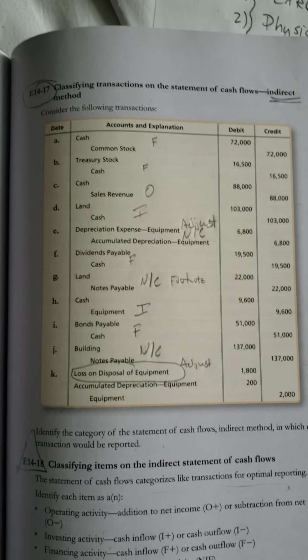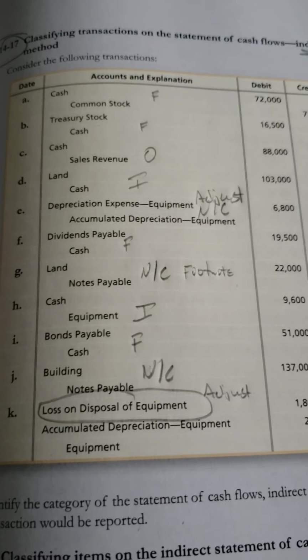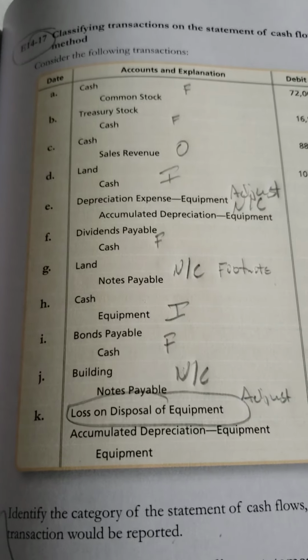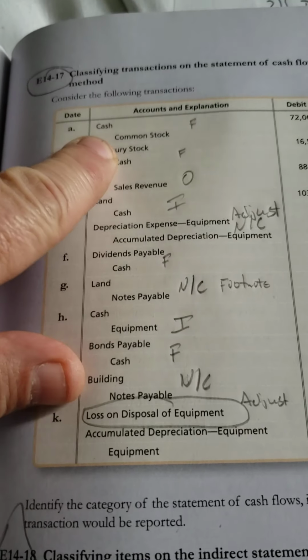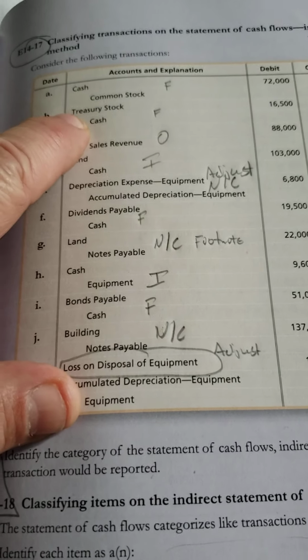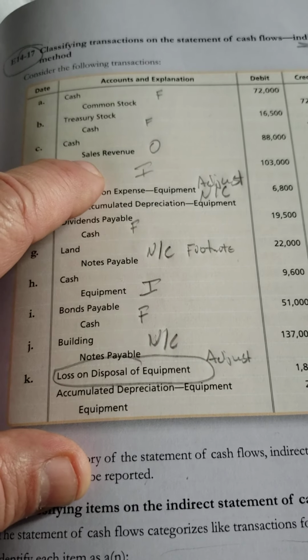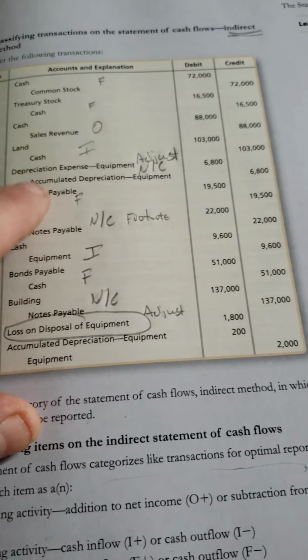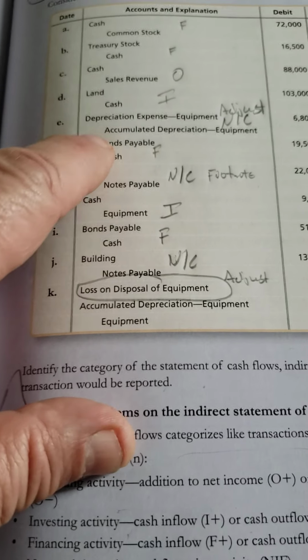Okay, the other problem for today is problem 17, and we go through the journal entries and figure out what effect each has on my cash flow statement using the indirect method. So I issue common stock. That would be a financing activity. I repurchase that same common stock. That would also be a financing activity. Sales revenue would be an operating activity. Purchase of land for cash would be an investing activity.